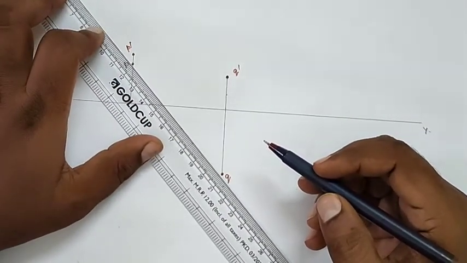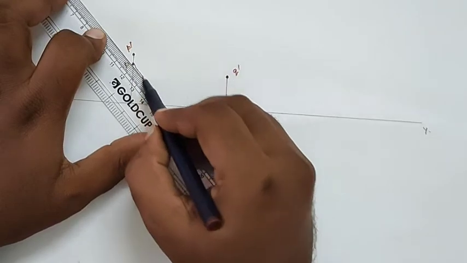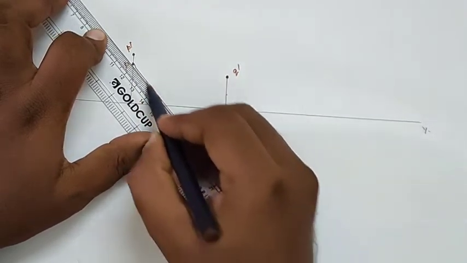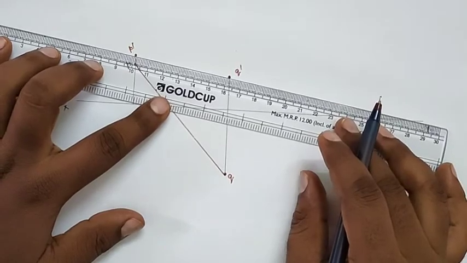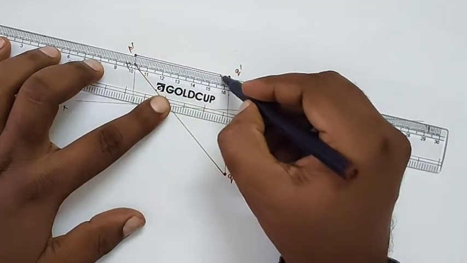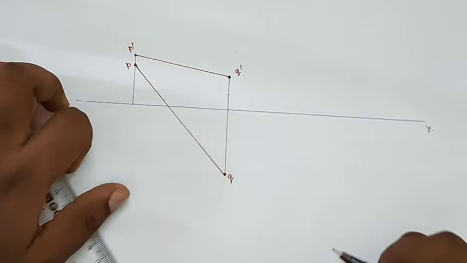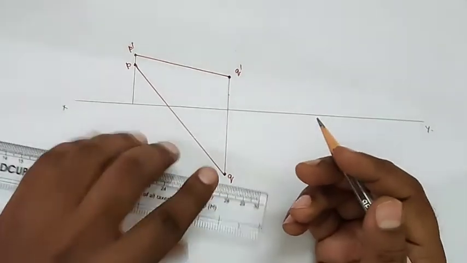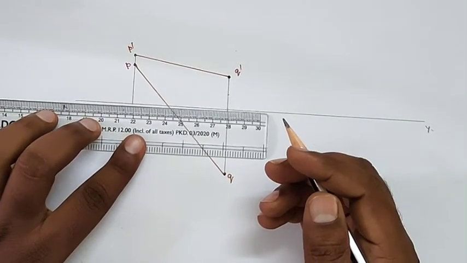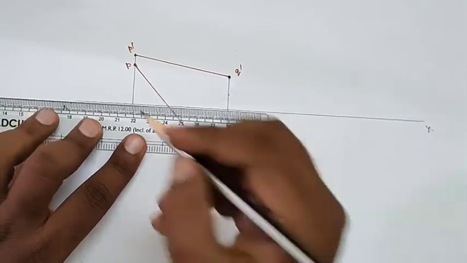First of all I am joining the top view, p and q, and also the front view, joining P dash and Q dash. So this is our problem. After drawing this, we will draw the dimensions also.